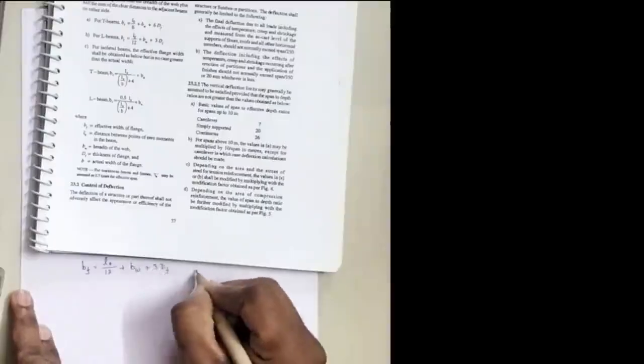So I am going to write this formula: BF equal to L0 by 12 plus BW plus 3DF. This is in page number 37 of IS 456.